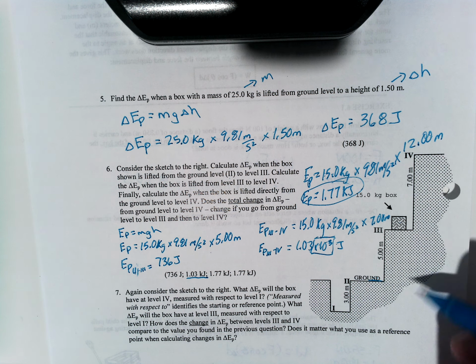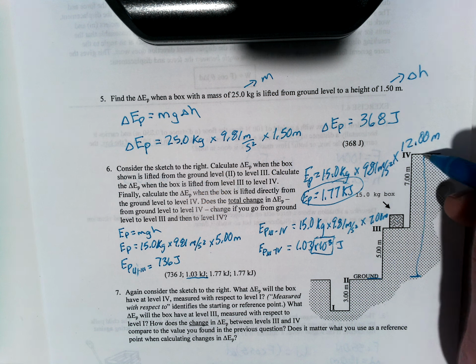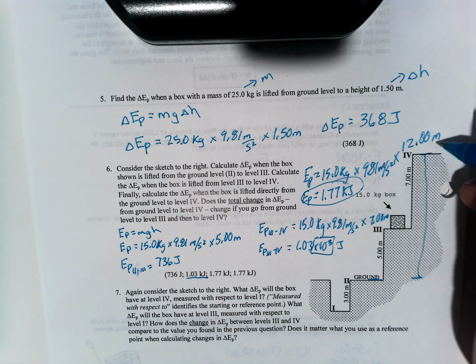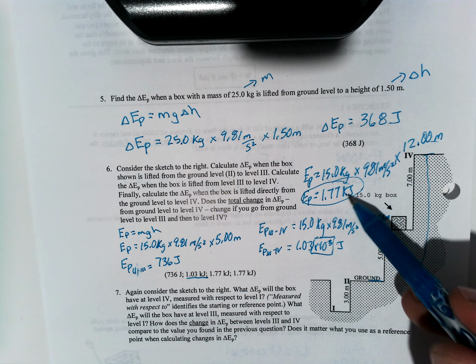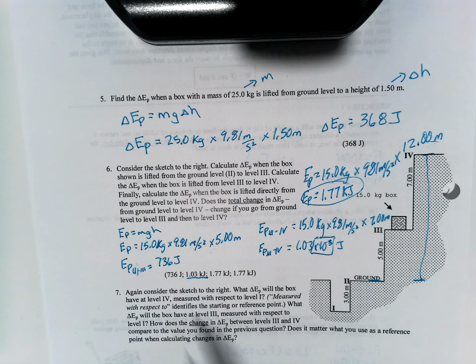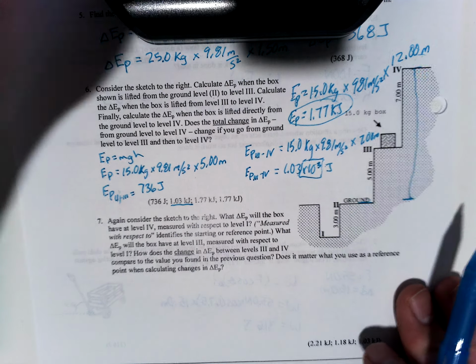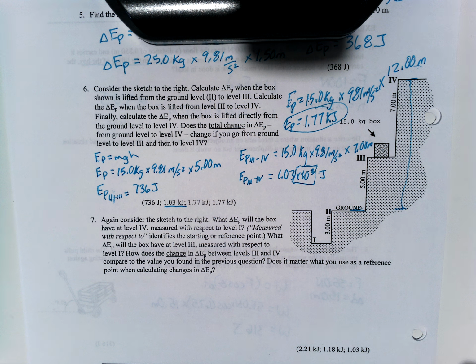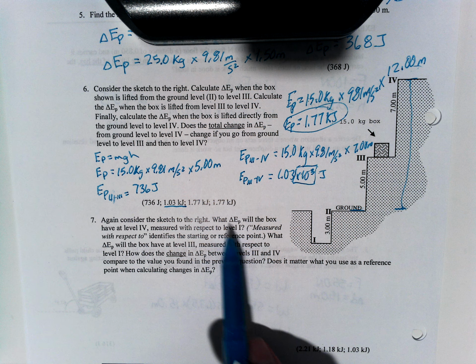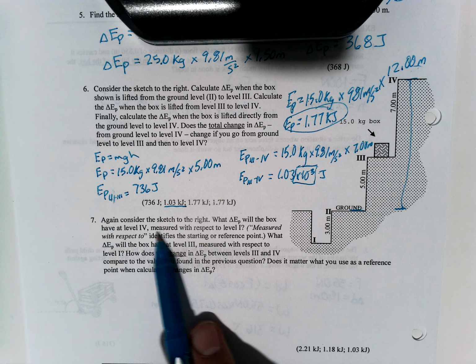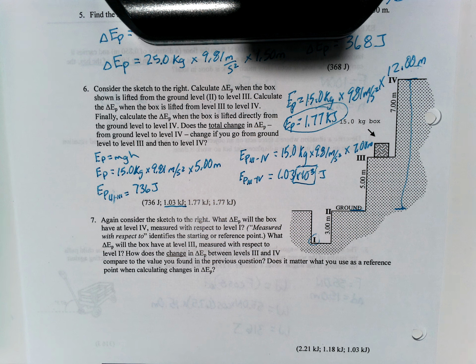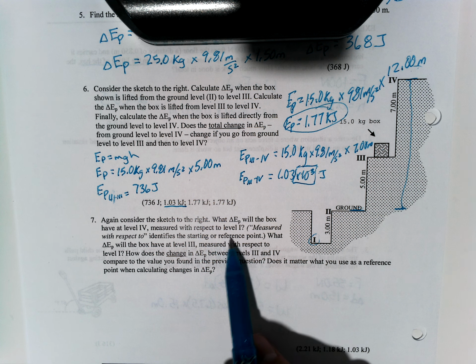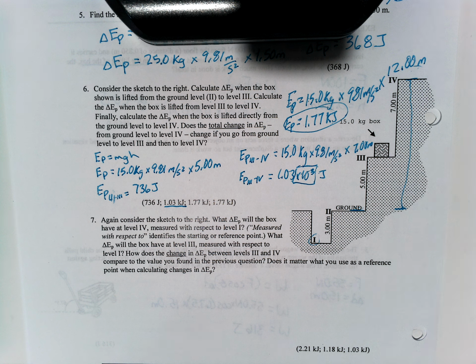That's what it's saying: it doesn't matter if you stop here, the potential energy at the top, with reference to the ground, will be equal to this. For this next one, we're still considering this sketch here. I'm just going to move this up. Consider the sketch to the right. What potential energy does it have at level 4 when measured with respect to level 1? Level 1's down here. Whenever it says measured with respect to, that's the reference point or starting point, so we'll start there.